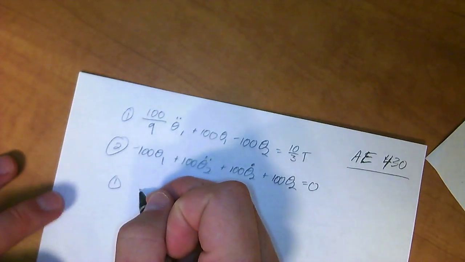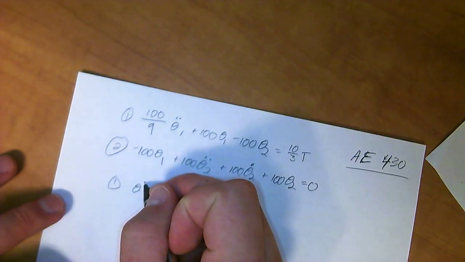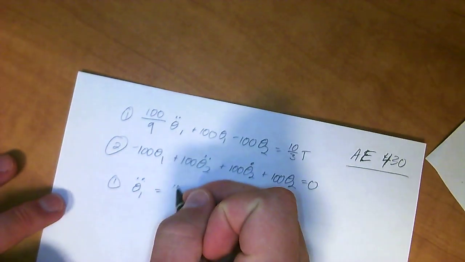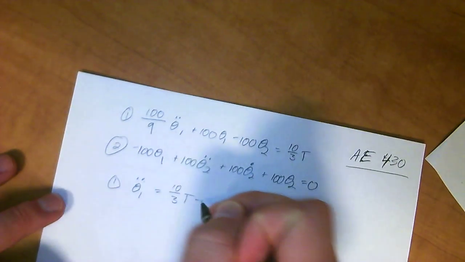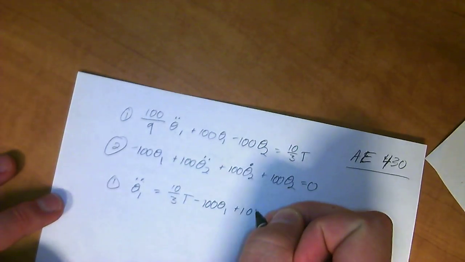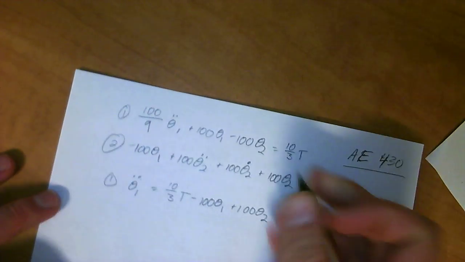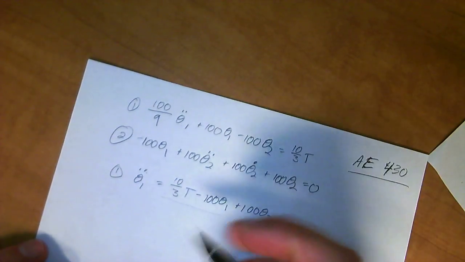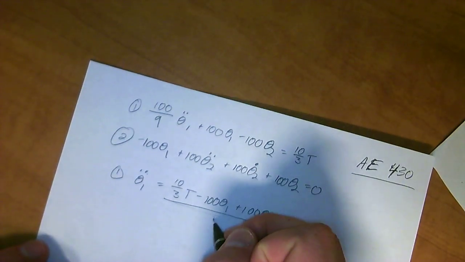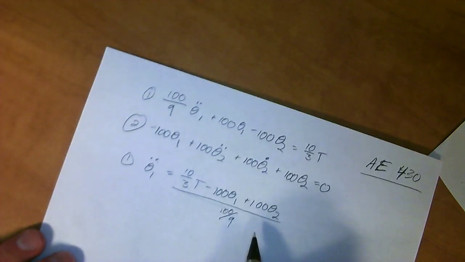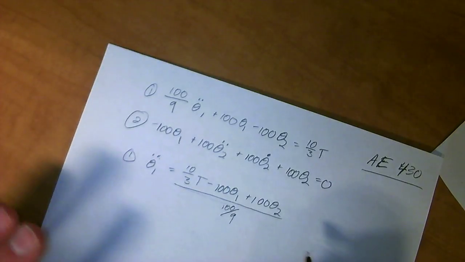So for 1, you're going to end up with theta double dot 1 is equal to 10 over 3c minus 100 theta 1 plus 100 theta 2. And then you're going to divide that all by 100 over 9. And that's your first equation. So pretty easy so far.